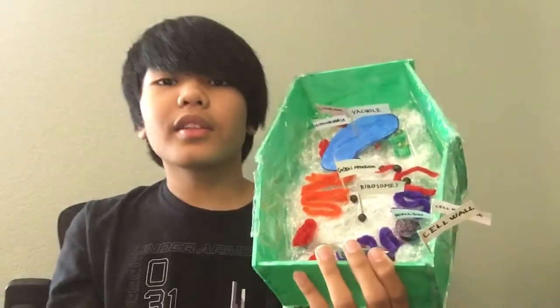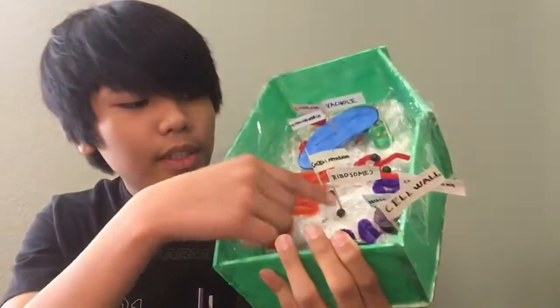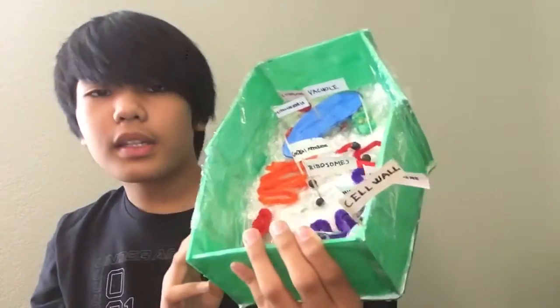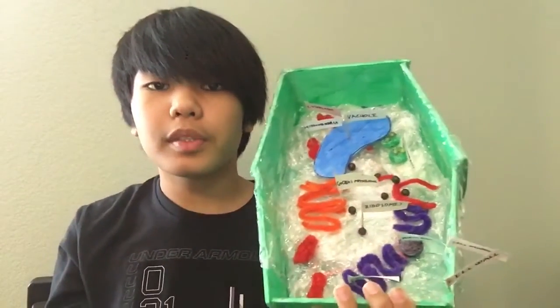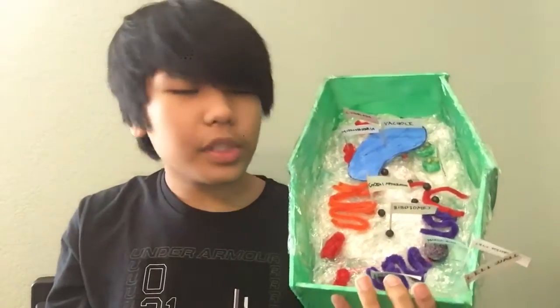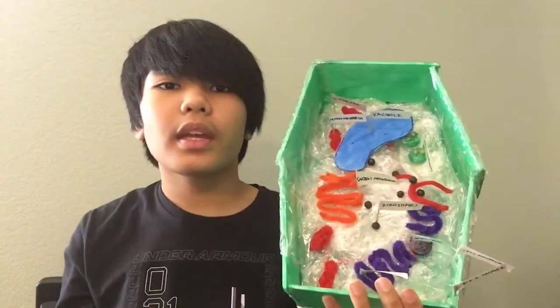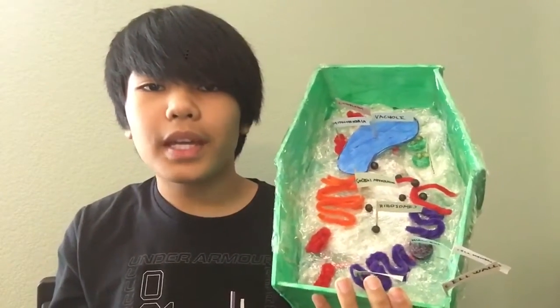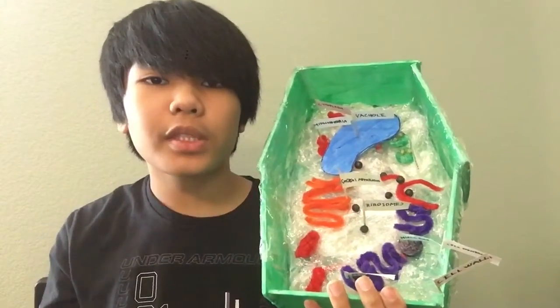Now, surrounding the nucleus, I don't know if you can see it, but I put a layer around the nucleus, is something called the nuclear envelope. The nuclear envelope just helps hold the nucleus together, and there are pores in the nuclear envelope which materials pass through to give materials to the nucleus.